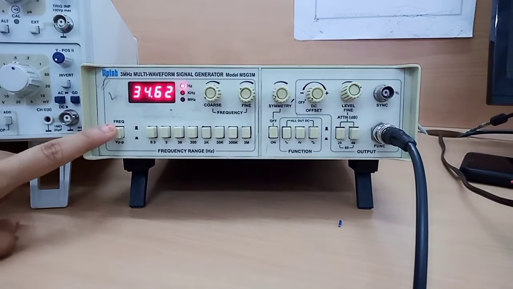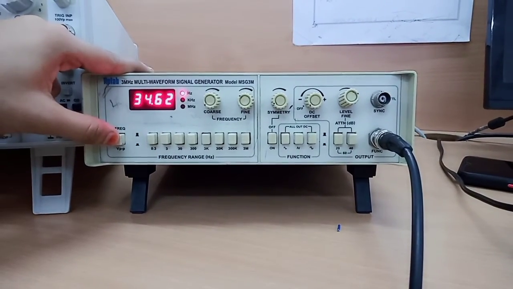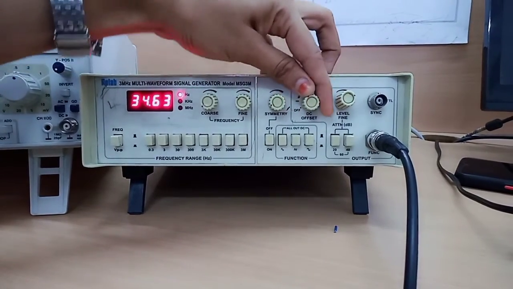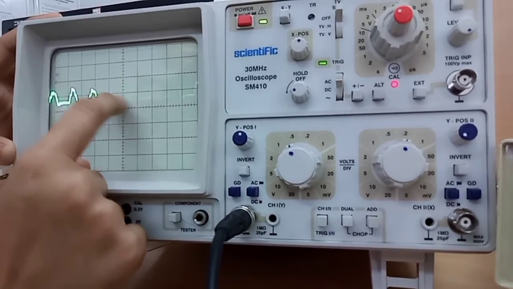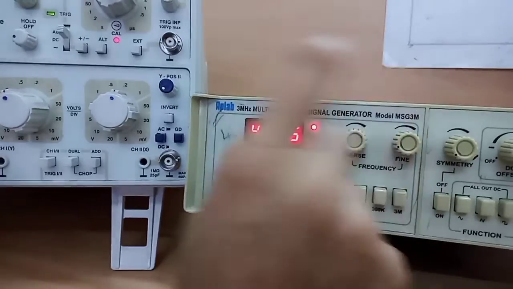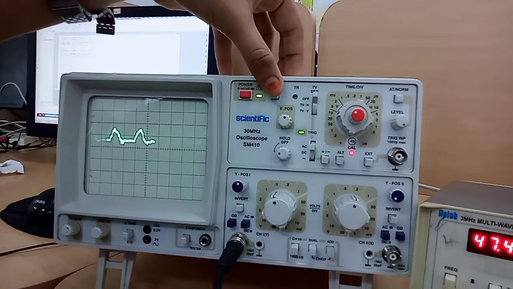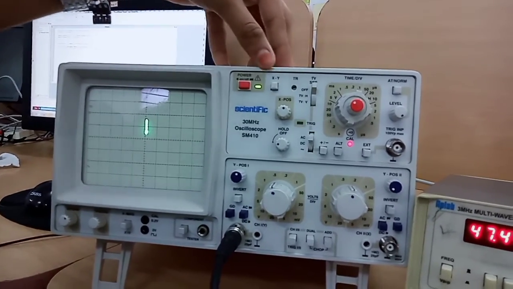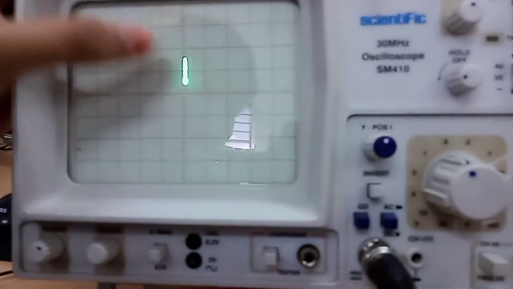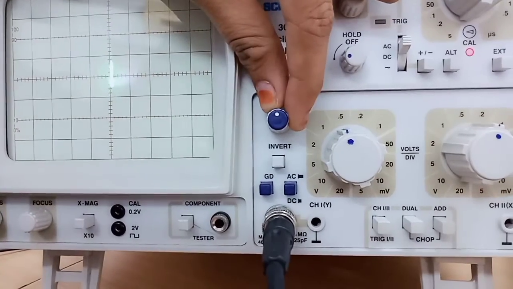In the FG, set the input voltage as 1 volt and the DC offset value to 0. Here our sine wave got clipped. And now, set the initial frequency as 50 Hz. In the CRO, to take the peak-to-peak amplitude value, press the XY button at the top. Now we can easily measure the peak value. Adjust the Y position knob to bring the wave to the 0 axis.